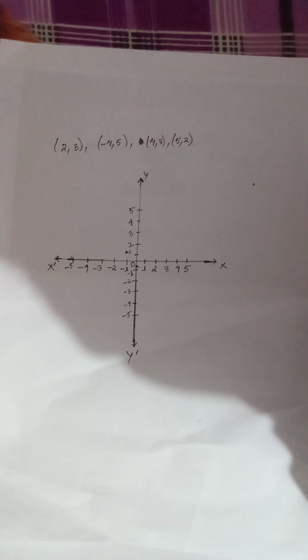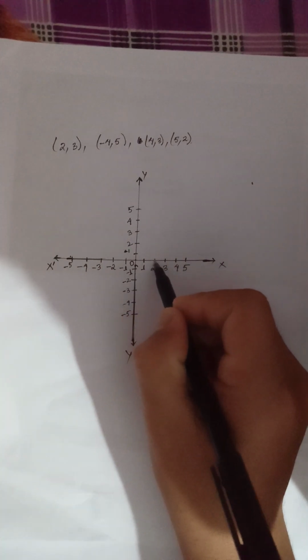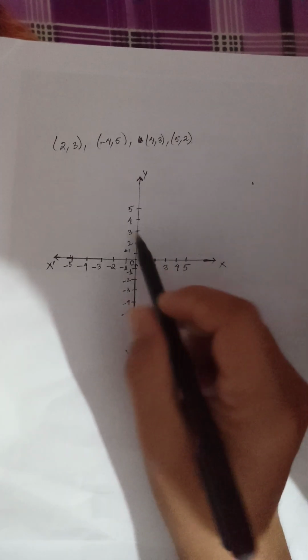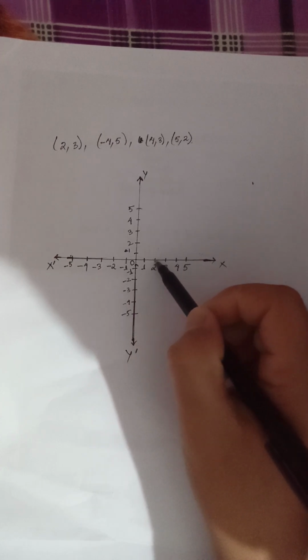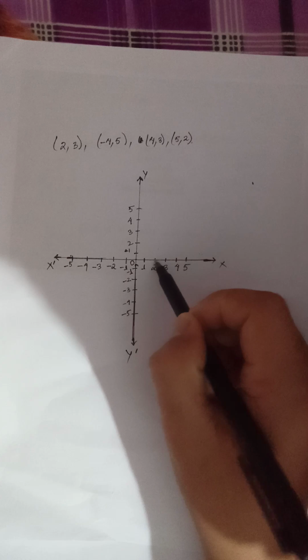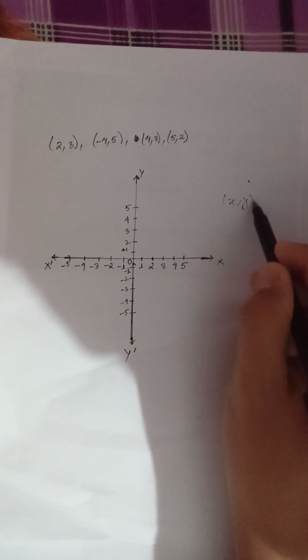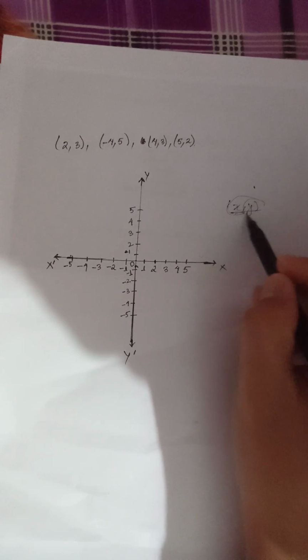First we have 2, 3. How to plot this? It is 2, and let us start counting from here. The first point that we have is on the x-axis, which is 2, and secondly we have 3. The process of plotting a point is, first you plot x, and second you plot y, right?